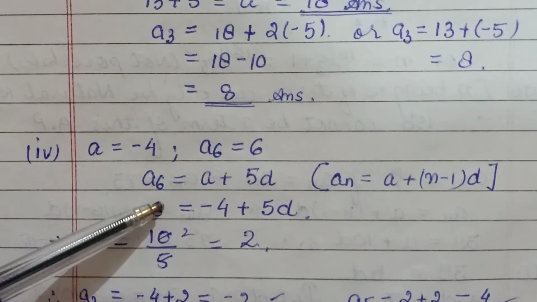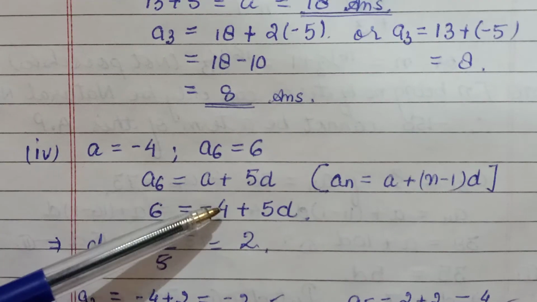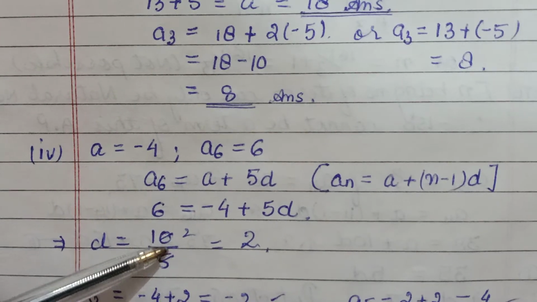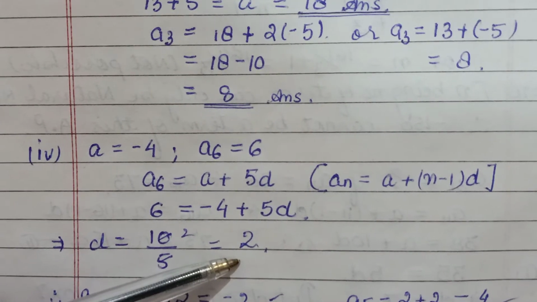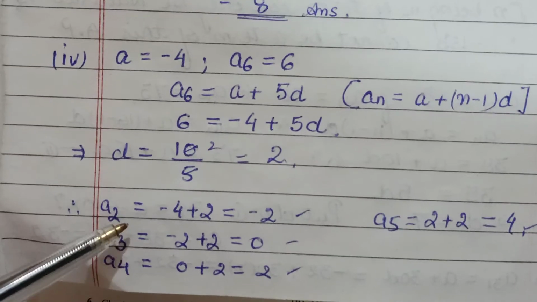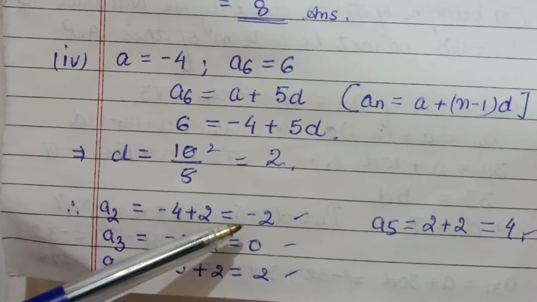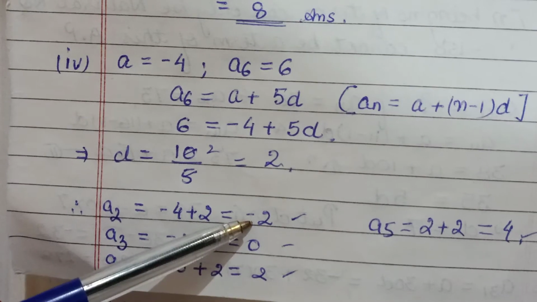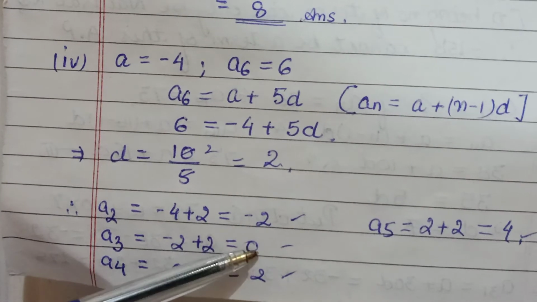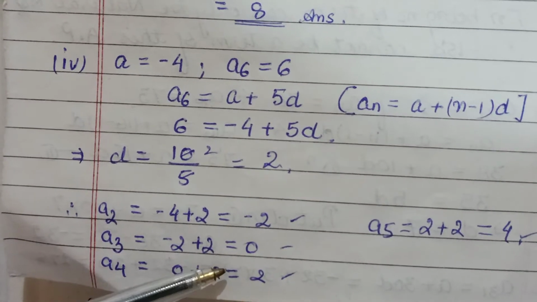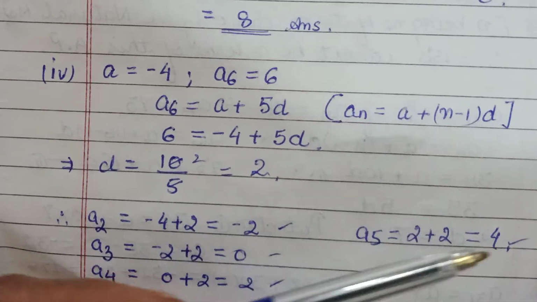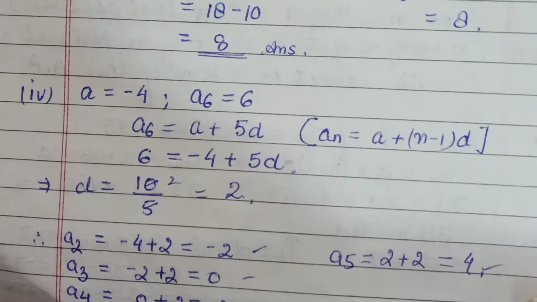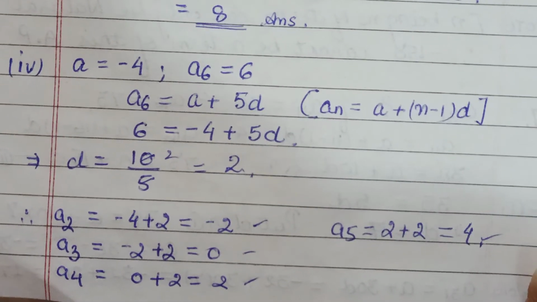So your 6 will become -4 plus 5D. Take 4 to the other side, 6 plus 4 is 10, 10 upon 5, that will help you find your D. अब ये D आप ऐड करते जाओ अपने previous term में, you will keep getting the following terms. First term -4 था, -4 plus 2 will give you -2, then -2 another +2 will give you the next term, then this term plus D will give you. So we have to keep adding D to all the previous terms to find the next term. So that is how you get the rest of the terms out here.